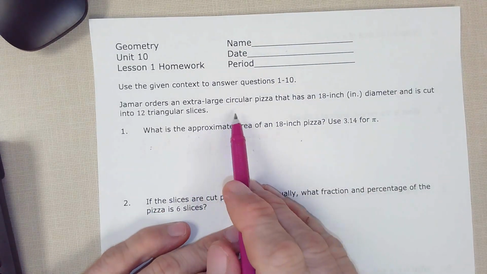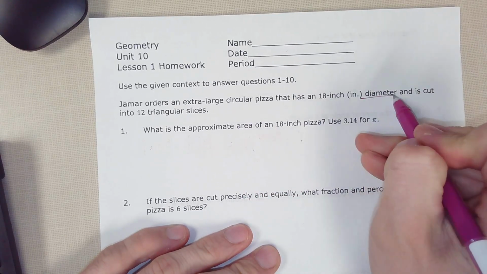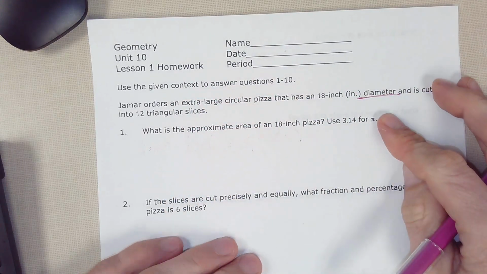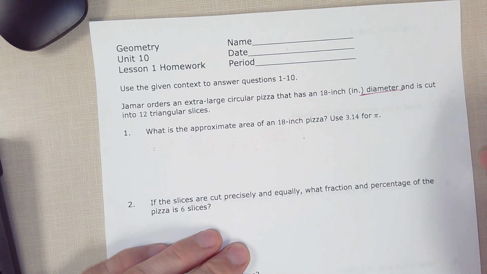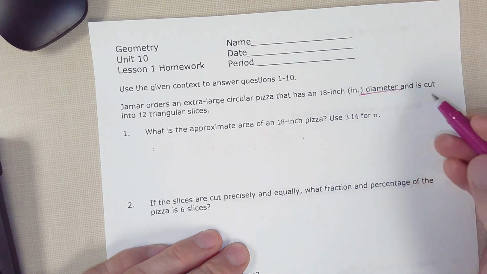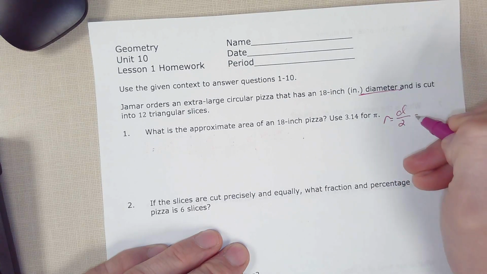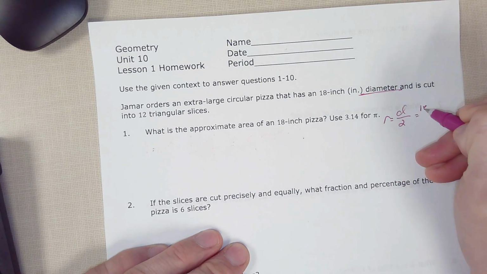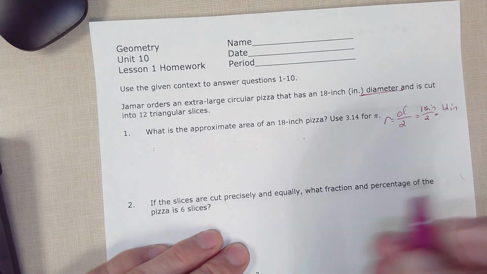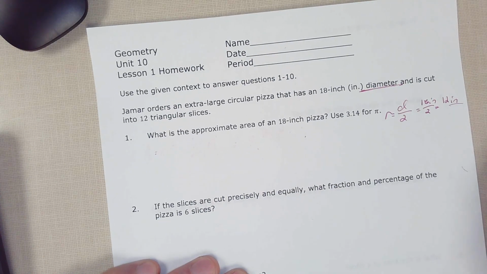So we're ordering an extra large pizza. That's an 18-inch diameter, and it's cut into 12 regular slices. What's the area? Remember, area uses radius, not diameter. They do this a lot, so make sure you're always in radius. The radius is the diameter divided by 2, which is 18 inches divided by 2, which is 9 inches. Units matter. Make sure you're including your units in your work.